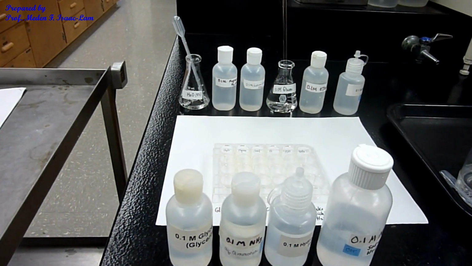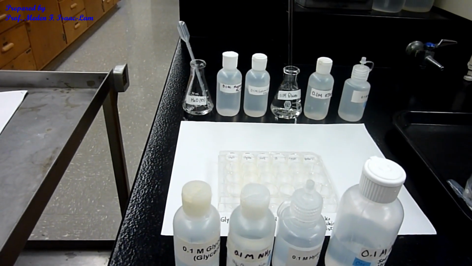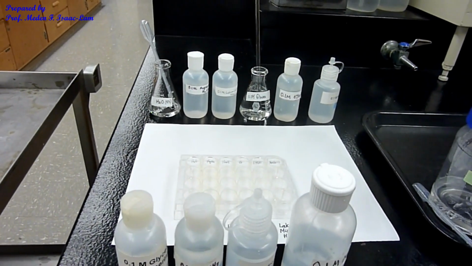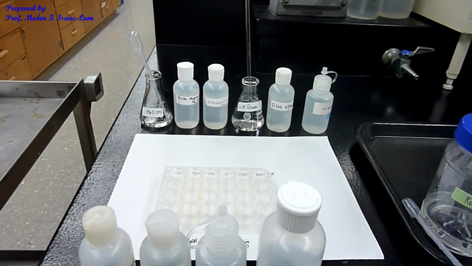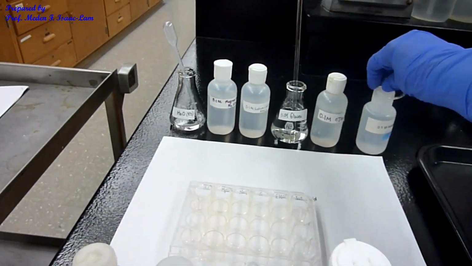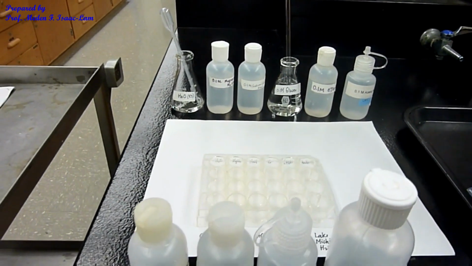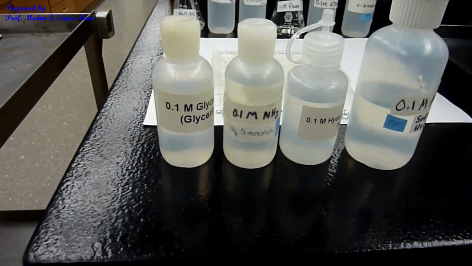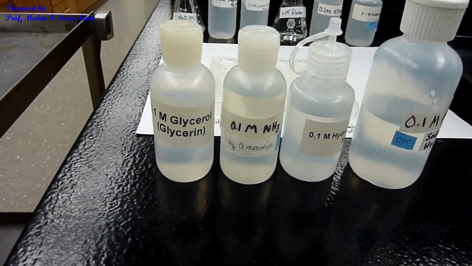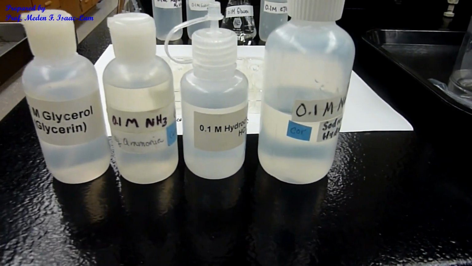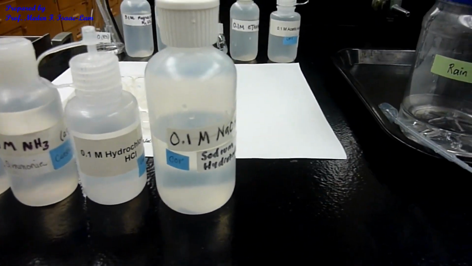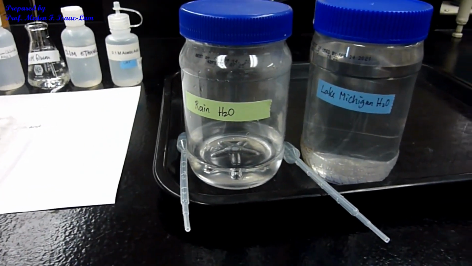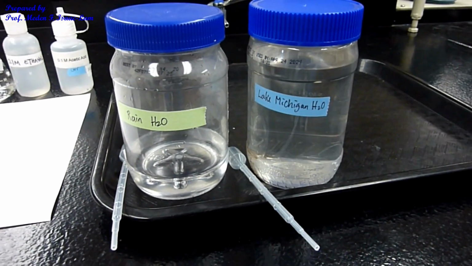So I have all the samples ready. The top one, I have water, I have magnesium sulfate, I have sodium chloride, glucose, ethanol, and then I also have acetic acid. And then the bottom, I have glycerol, and I have ammonia, ammonium hydroxide, I have hydrochloric acid, and I have sodium hydroxide, and I have 2 water samples, and those are rainwater as well as Lake Michigan water.